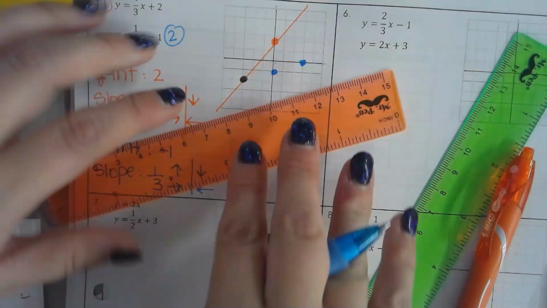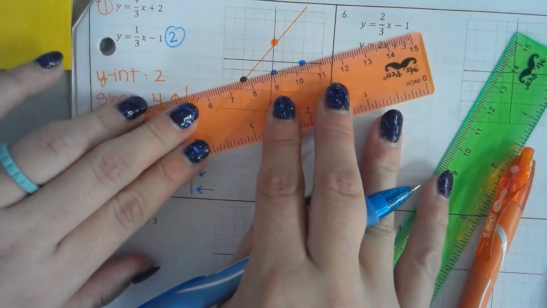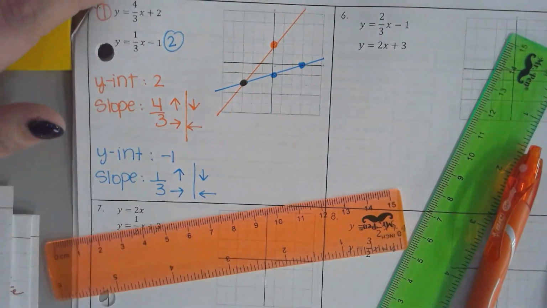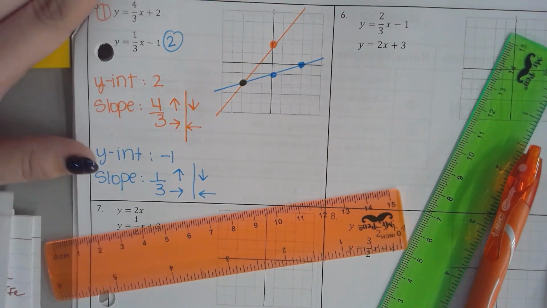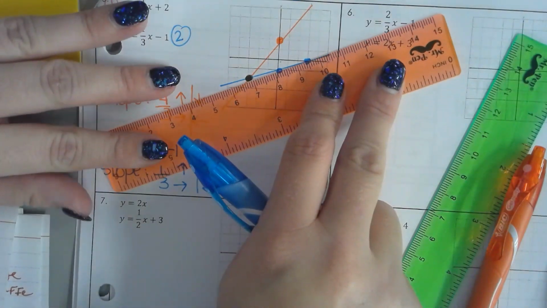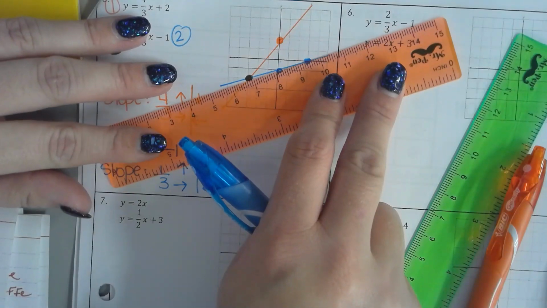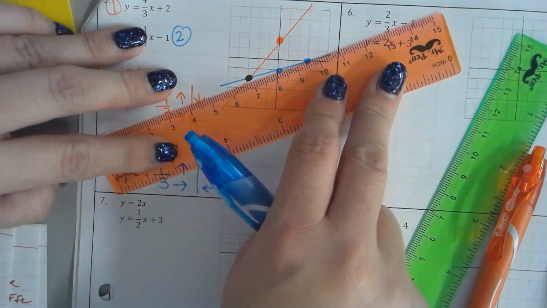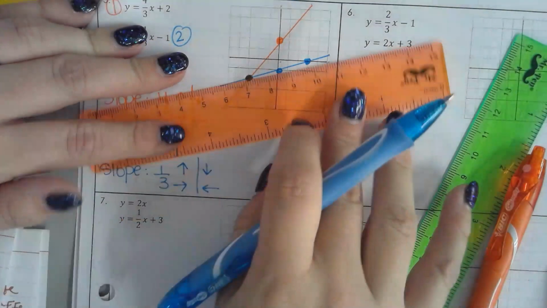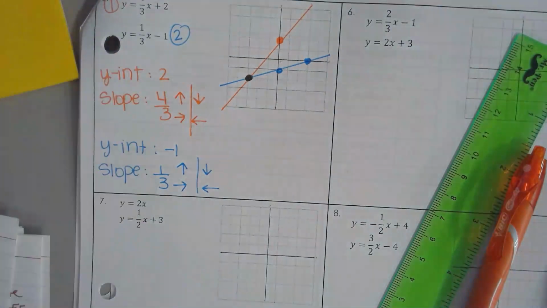But we don't need to switch, do we? Well, I prefer that you do, because a lot of times, especially when these graphs are really tiny, when you just connect 2 points, I could be off quite a bit. So the more points you have, the more accurate your line's going to be, and you'll be more likely to get the correct answer.